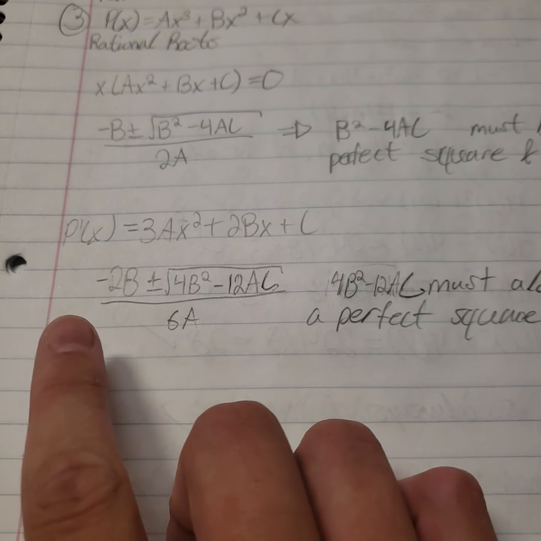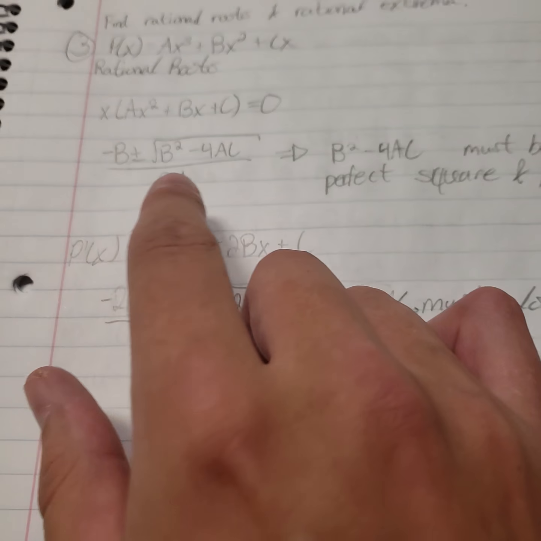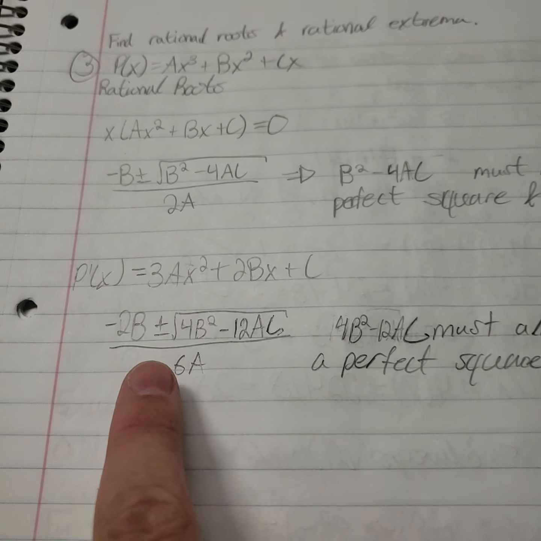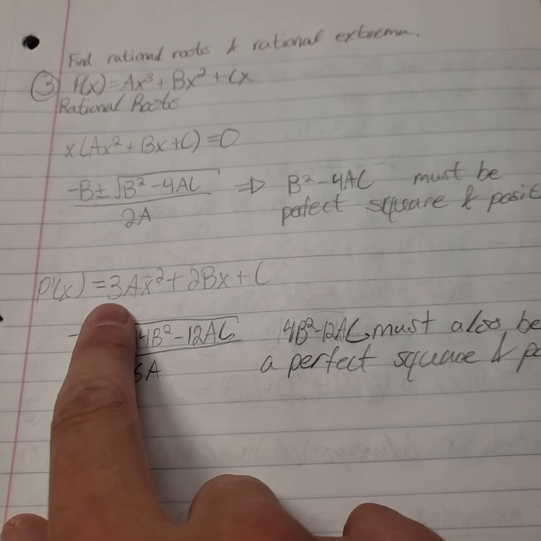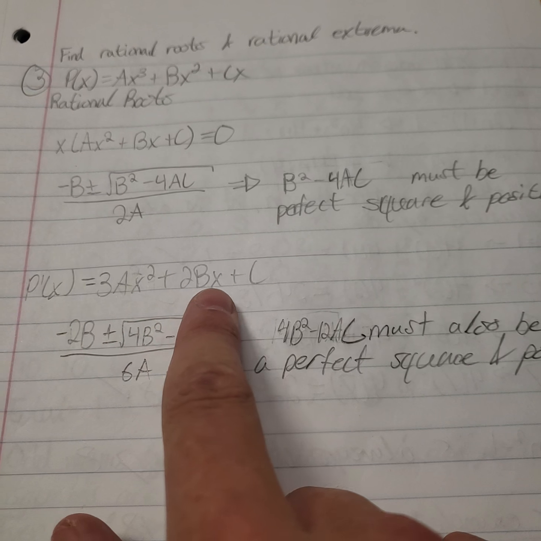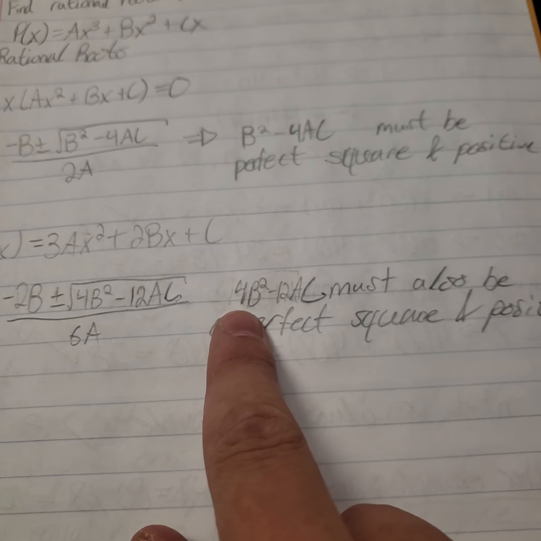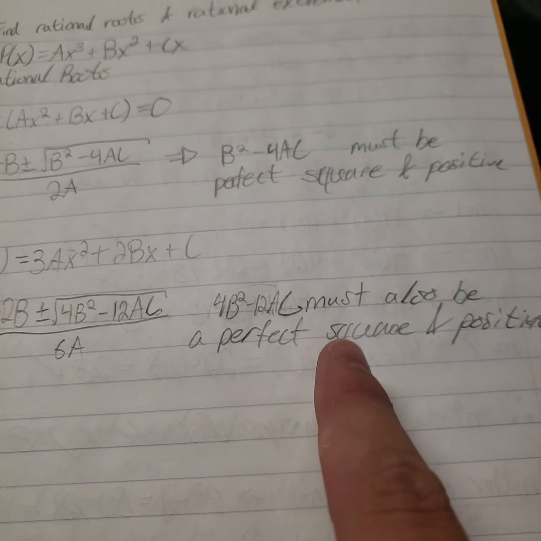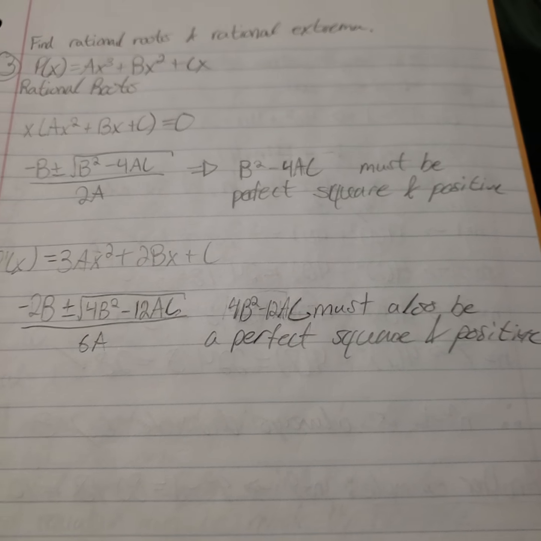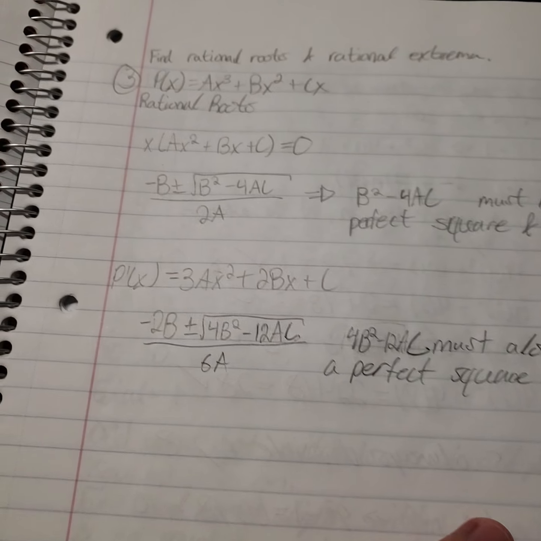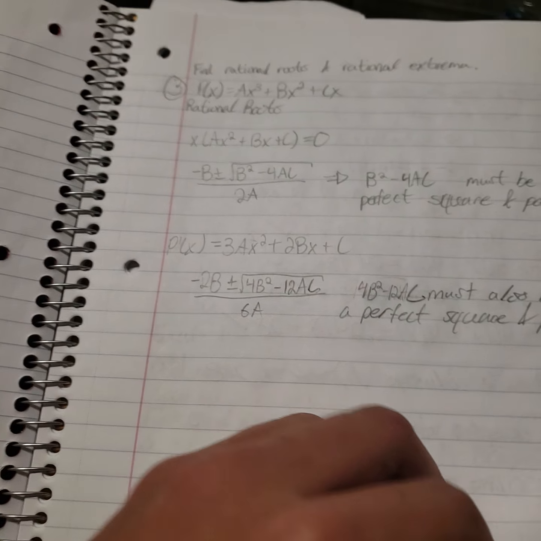Then for p prime of x, which would give us our rational extrema, we took the derivative, 3x squared plus 2bx plus c. Plugged that into the quadratic and found that 4b squared minus 12ac must also be a perfect square and positive, for p of x to have rational roots and rational extrema.